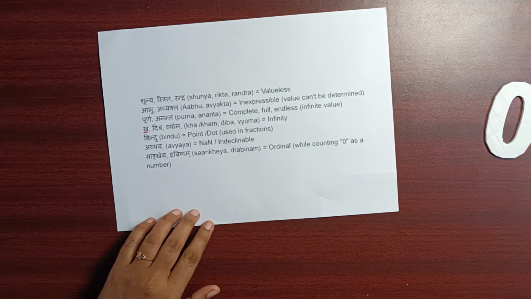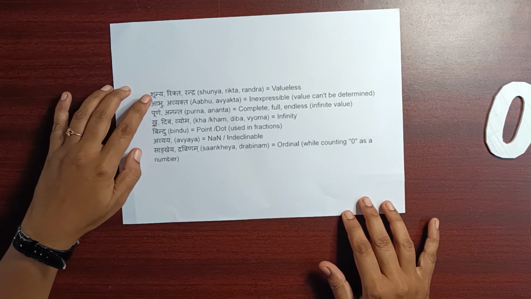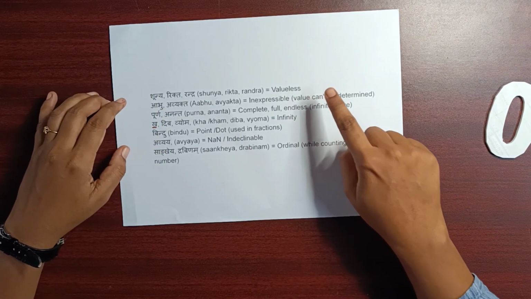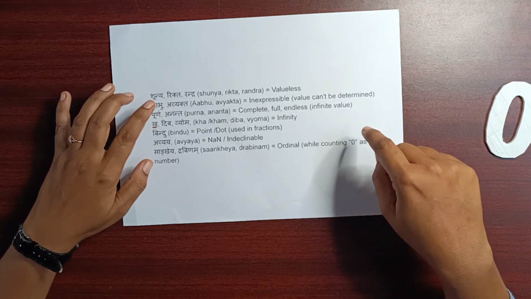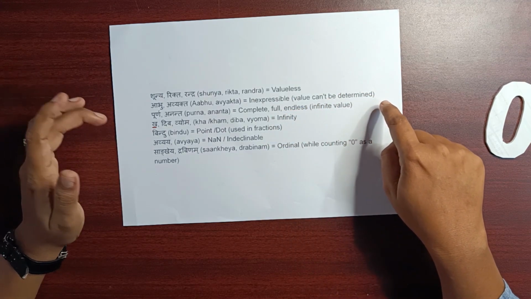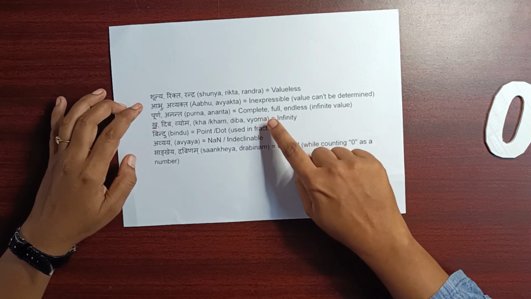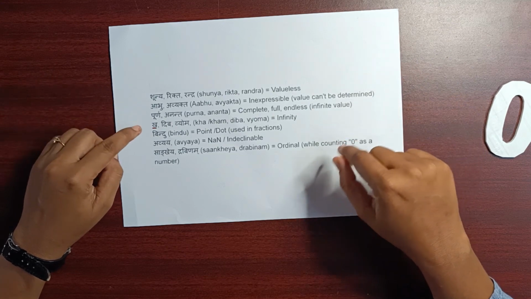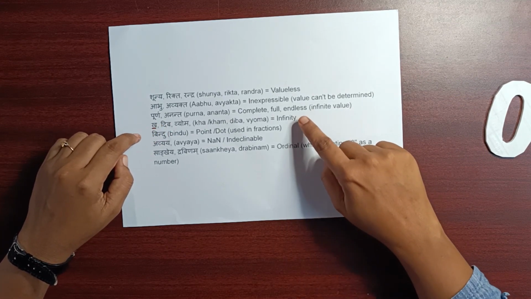Here are some words for number 0 that I have found out to describe Shoonya or number 0 depending on its value. I'll just read out few to us. Shoonya, Rikta, Randra. These words mean valueless. Or Shoonya can also be called Abhu or Avyakta, which means inexpressible or whose value cannot be determined. Shoonya is also called Purna or Ananta, that means complete, full, endless, something with infinite value. It is also called Kha, Diba, Vyoma, which means infinity.